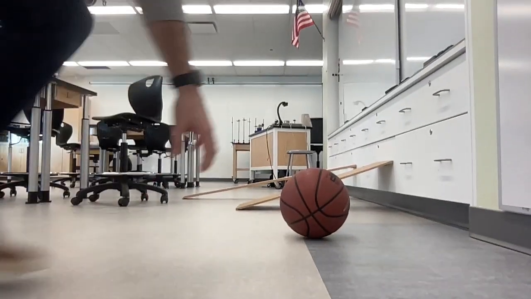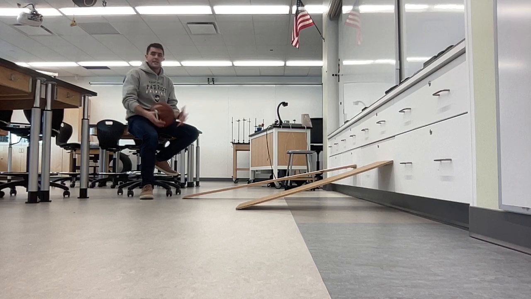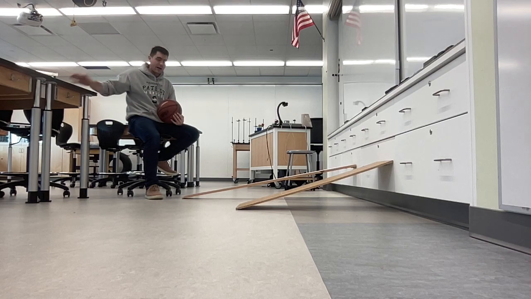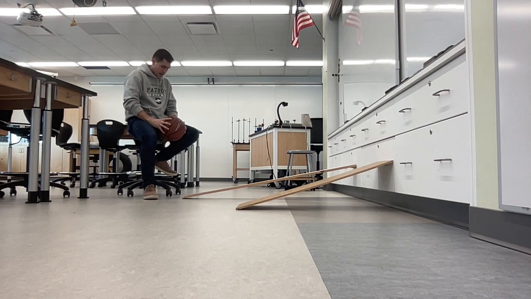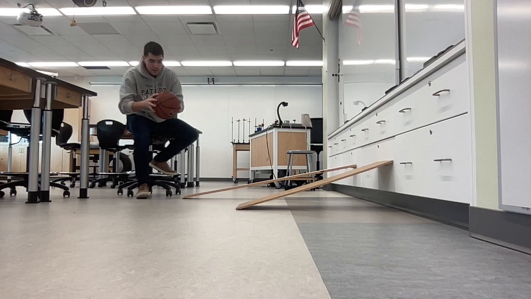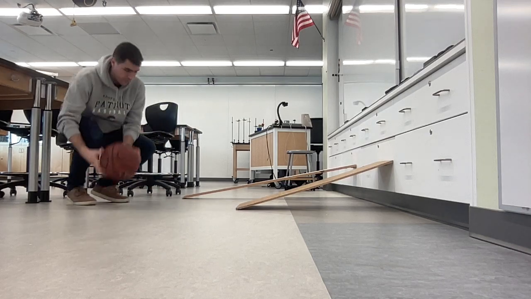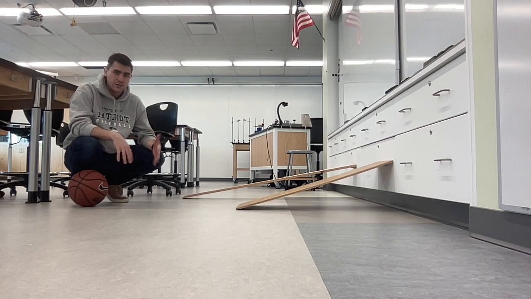The example I have today is a basketball on a ramp. We've done an object on a ramp before, and that object was rolling down the ramp. But this time around, we're actually going to roll it up the ramp and let it roll back down. I'm going to make sure the ball is rolling before it reaches the ramp, so there's no applied force on it. Its velocity is not zero to begin with.